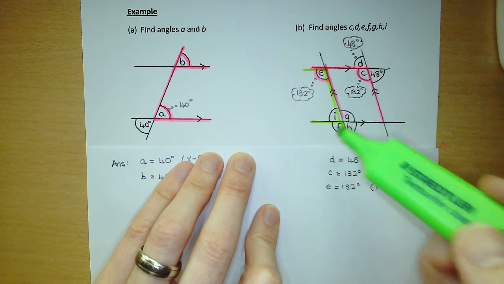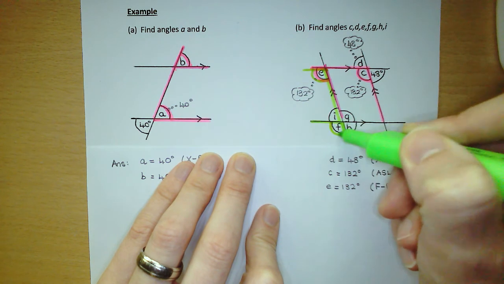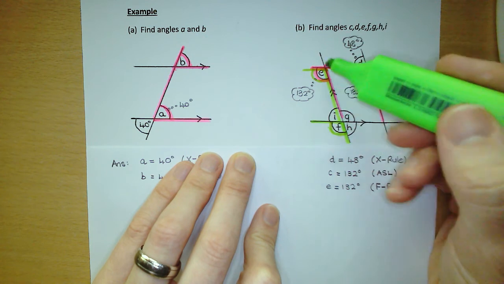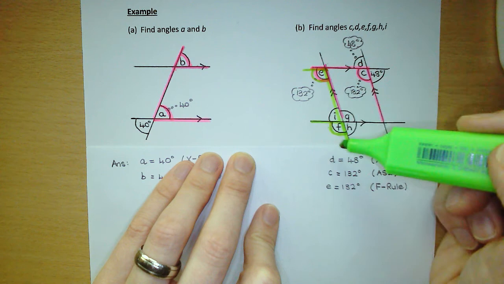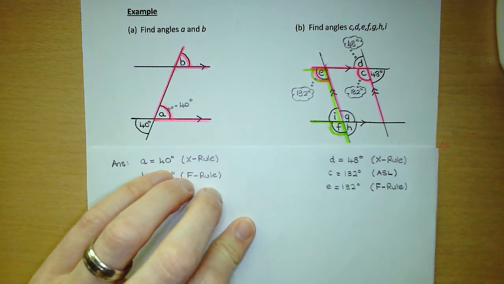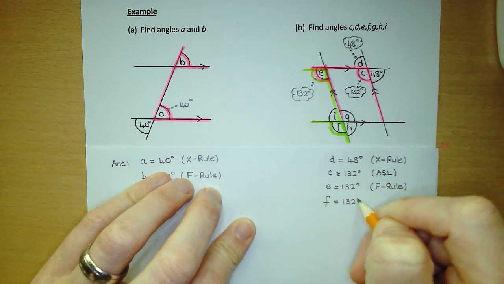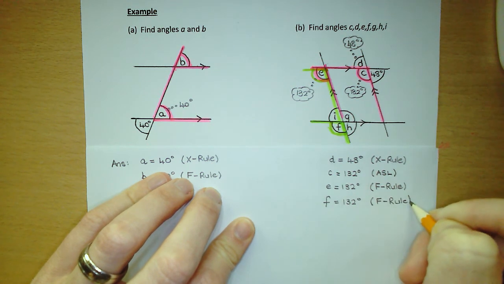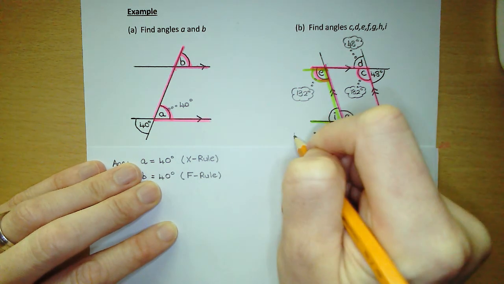So we've got our letter F, and then that means that the angle here at E and the angle down here at F are corresponding, because they both lie inside the letter F, they both lie at the joints of the F, and they both lie on the same side of each parallel line. They both lie under each parallel line, so they are corresponding. So that means angle F is also 132 degrees. Again, because of the F rule. And once more, we can pencil that into our diagram. So F is 132.